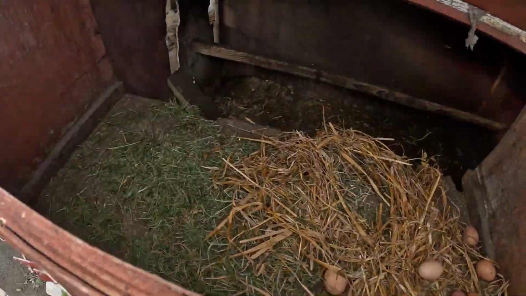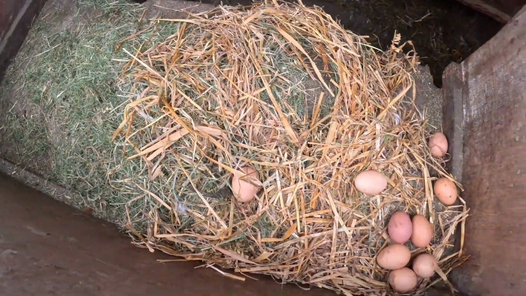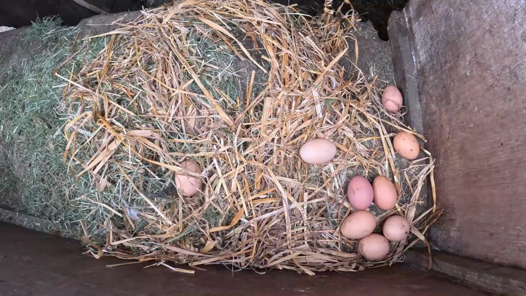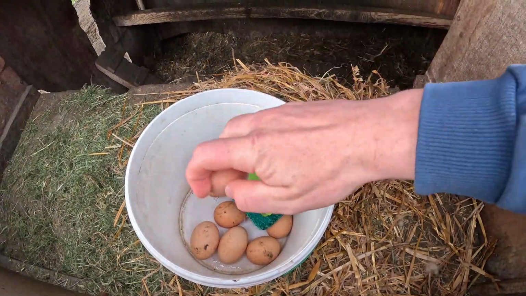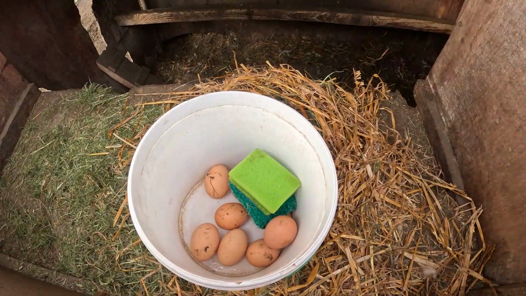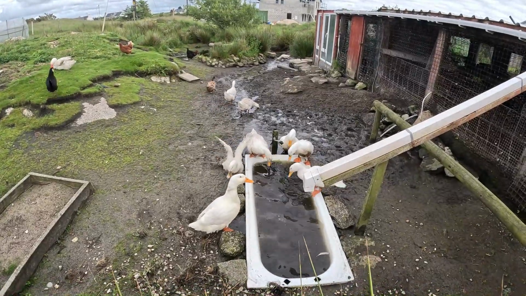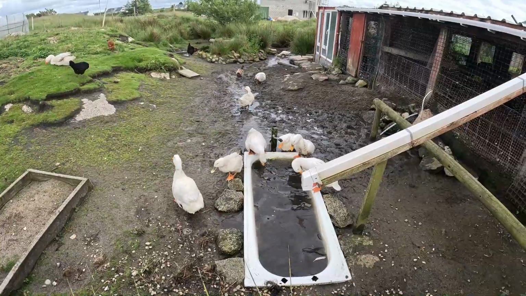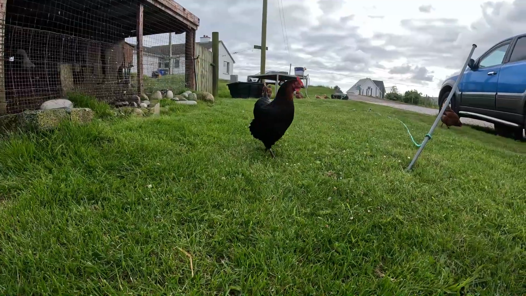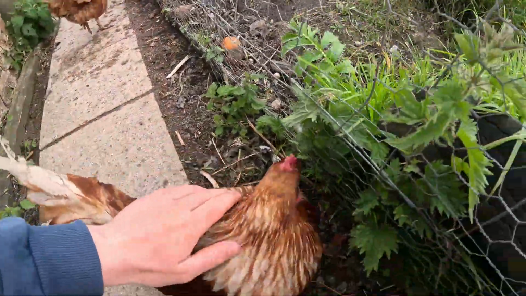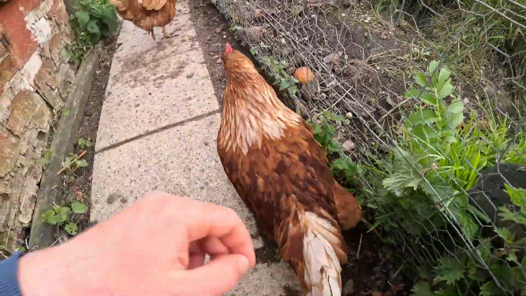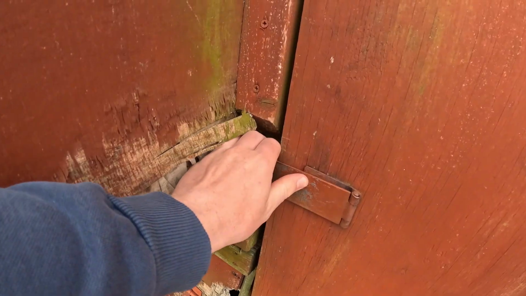Right, let's see if they left any eggs. Yep, plenty of nice chicken eggs in there. Okay, I got plenty of chicken eggs. Let's see if we have any duck eggs.